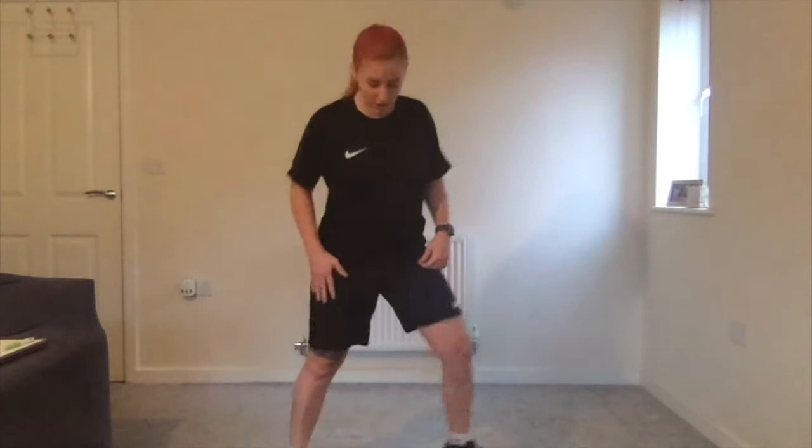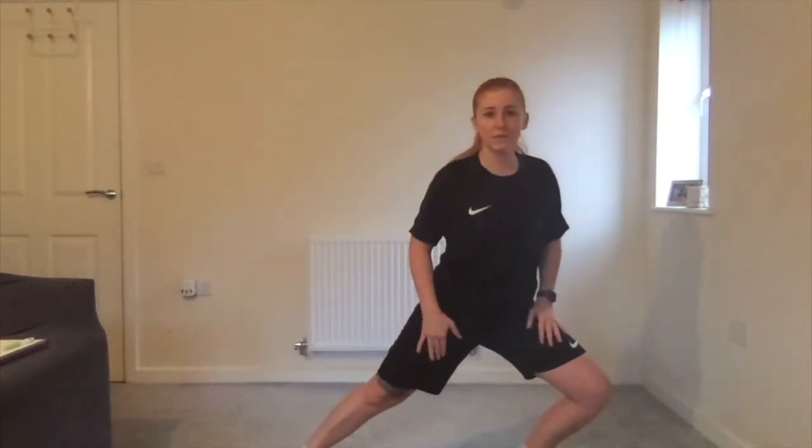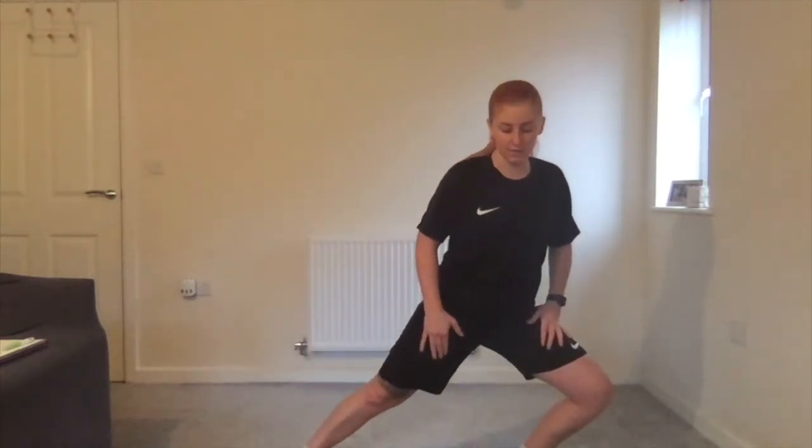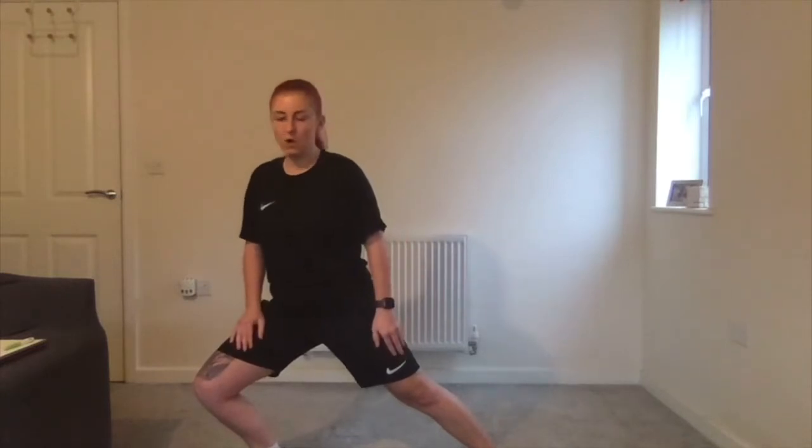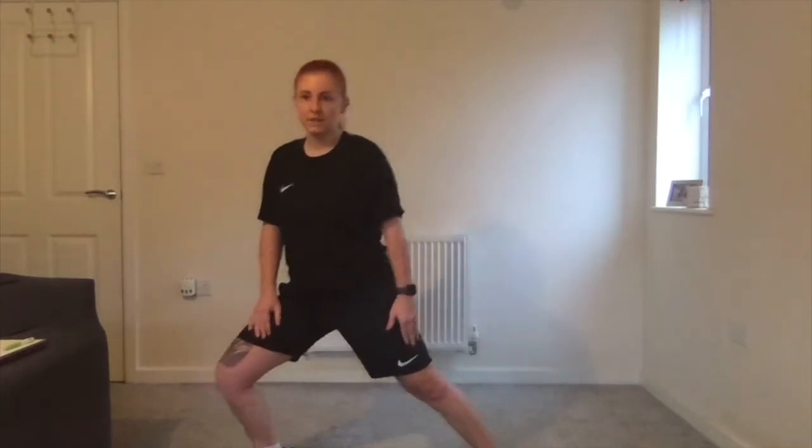Okay, let's shake it off. Let's just go down to the side. Make sure we have fully stretched out. And the other side. Remember, we don't bounce when we're doing stretches, so I don't want to see anyone bouncing. Just keep your legs nice and still, hold that position. Okay, let's shake it all off.